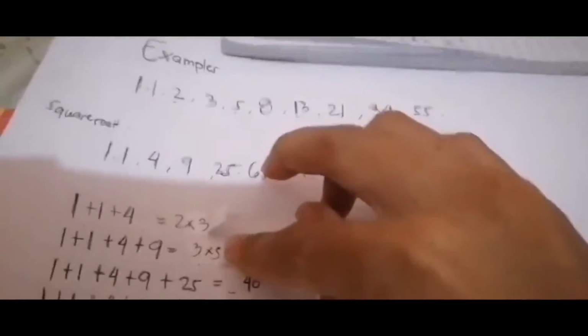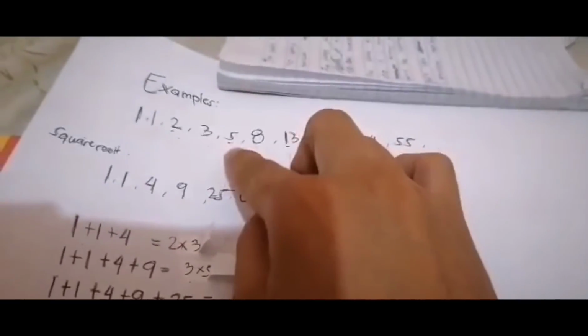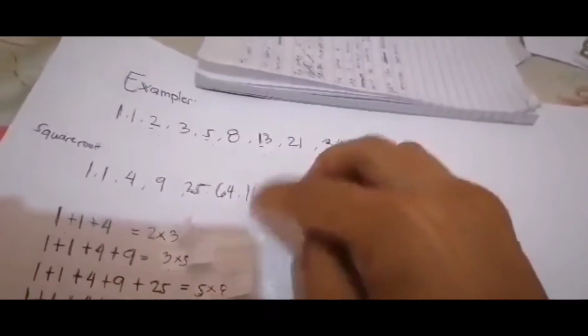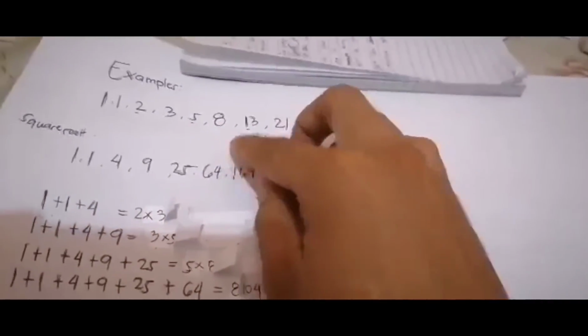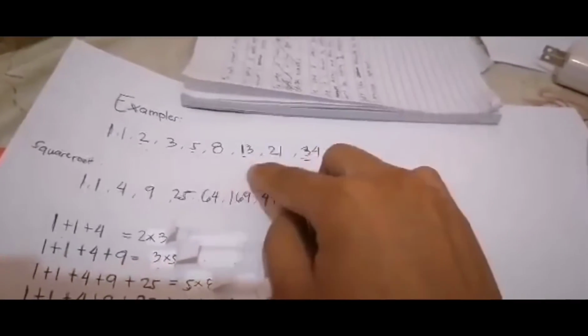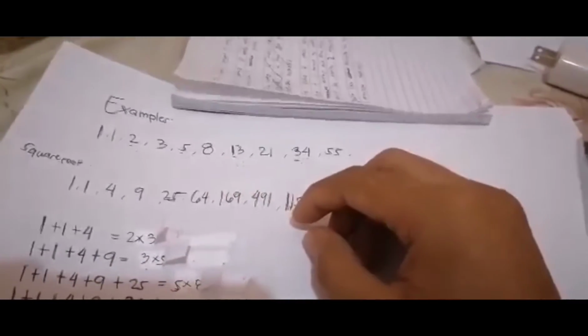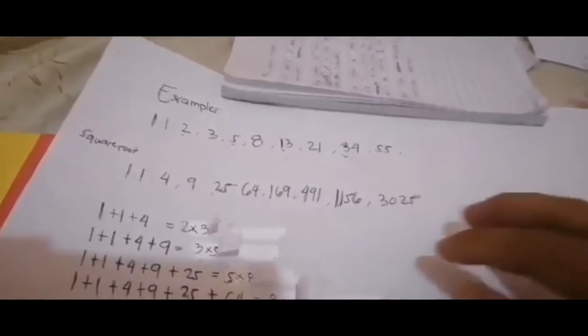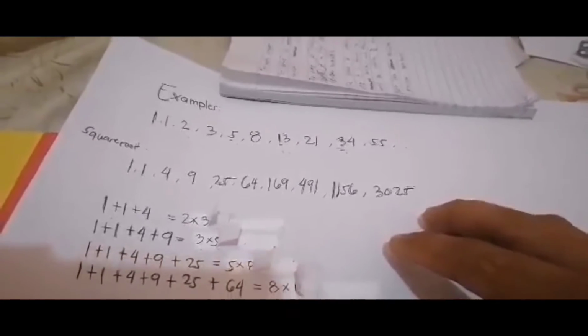And 3 times 5, and it's the same again. And 5 times 8, and 8 times 13. We can see them in here, right? And this is the interesting part about the Fibonacci sequence.